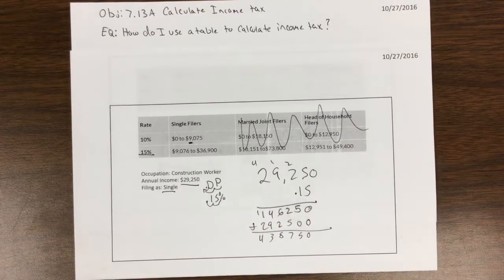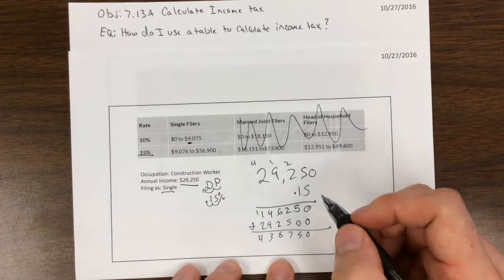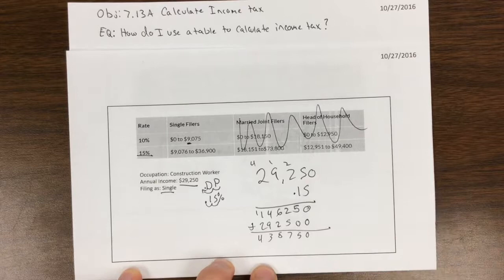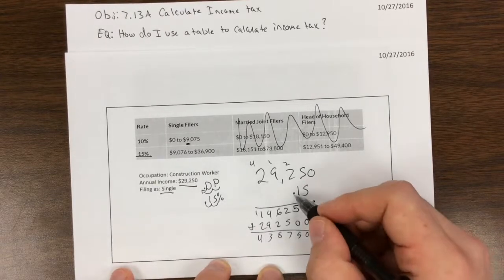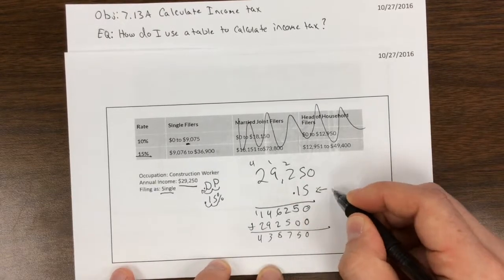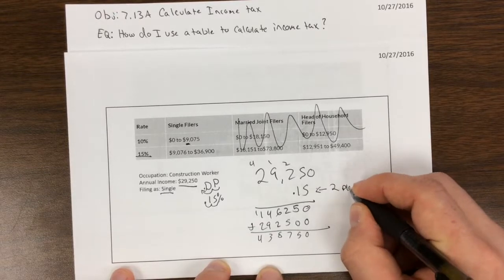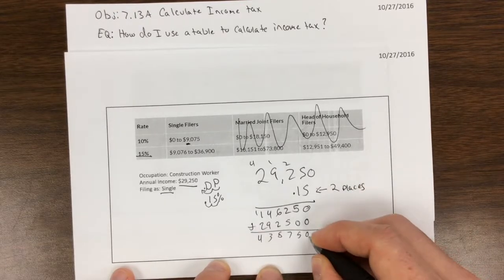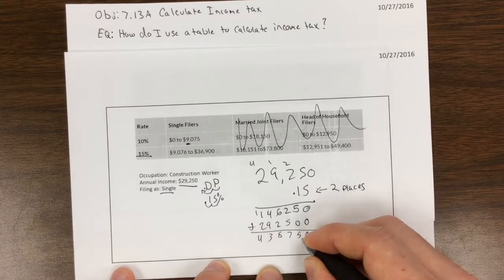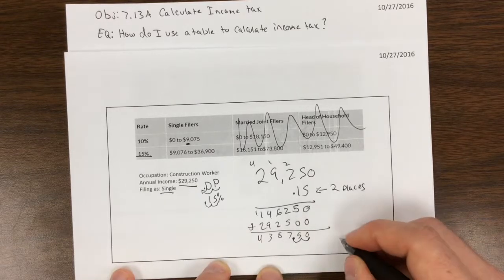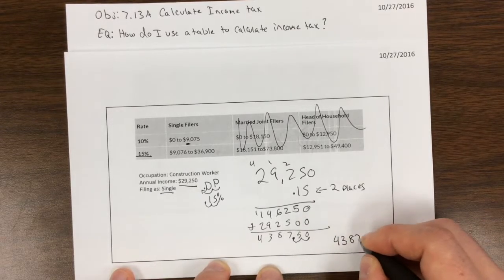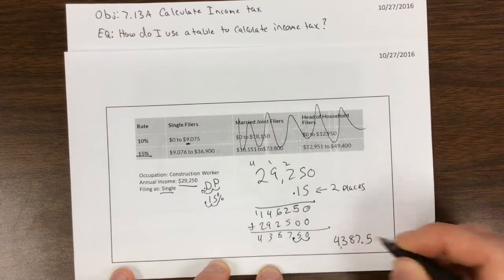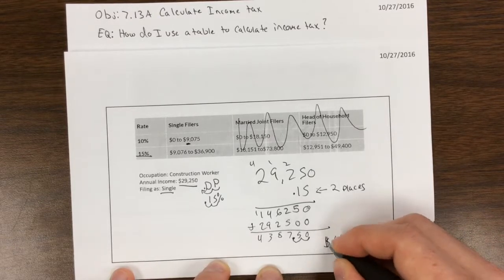So we've got 438,750. Obviously, again, not our answer. So we are forgetting something here. In the last one, we divided by 100. That was the last step. This one, we're moving the decimal over two spots, right? 1, 2. So that leaves us with 4387.5. So that's $4,387.50.